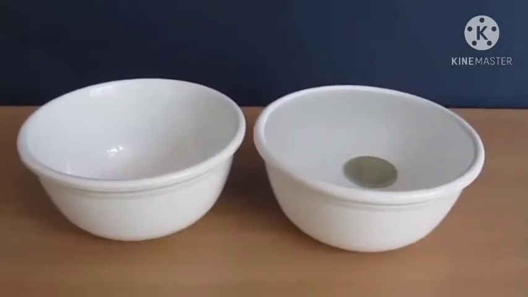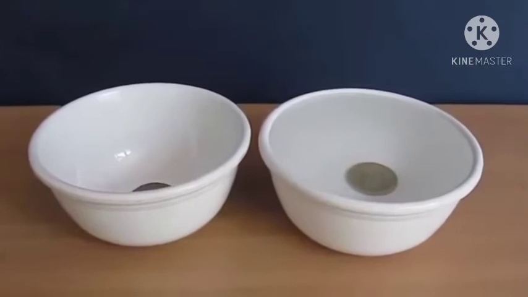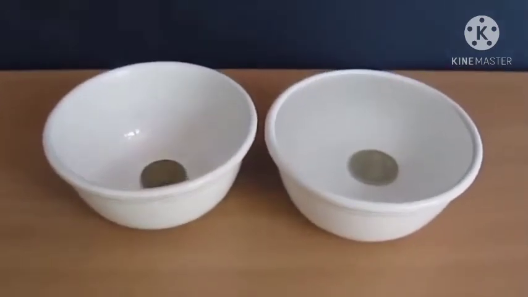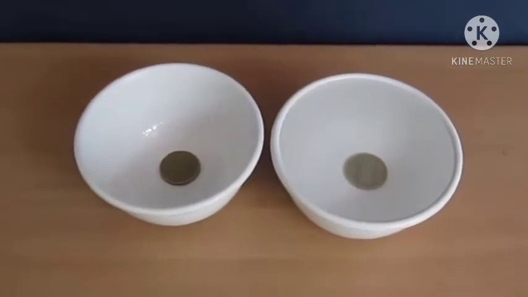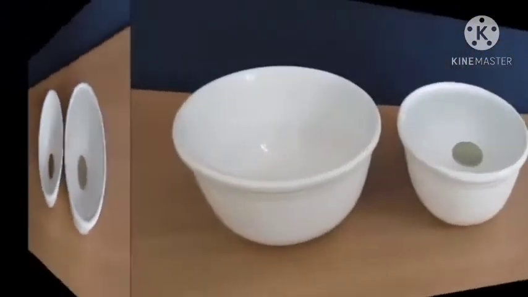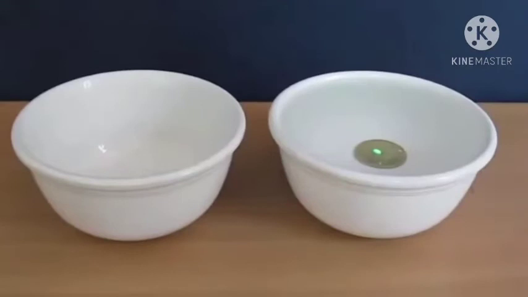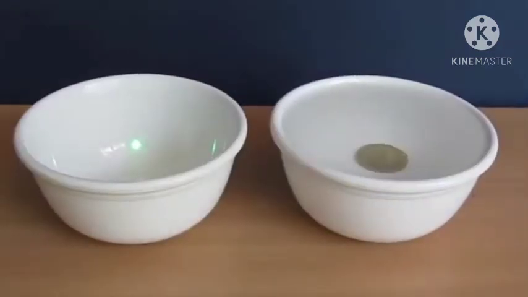Thus the light ray bends as it leaves the water and enters our eye. The rays now appear to come from the point B, that is the apparent position, instead of position A. So in other words, we can say that the coin appears to be raised from position A to position B and it appears lifted. This is due to the refraction of light.